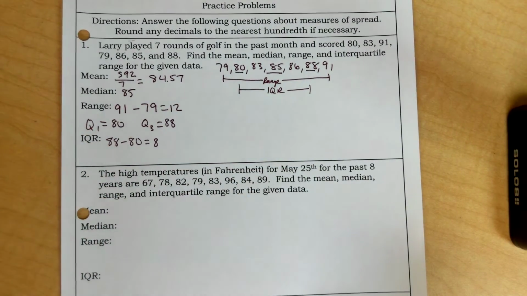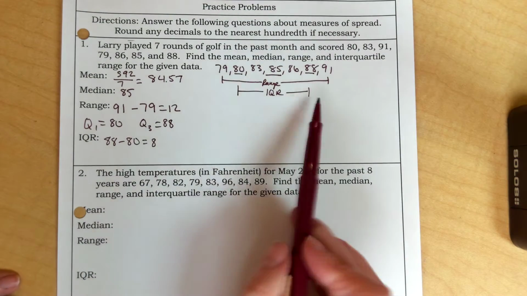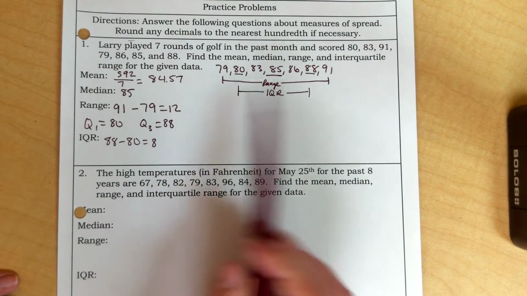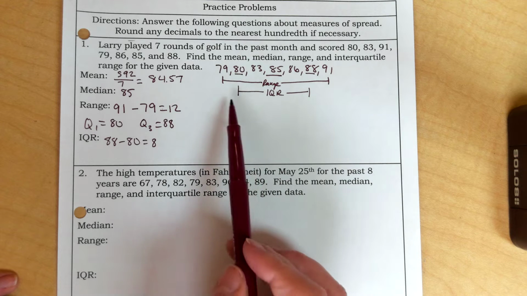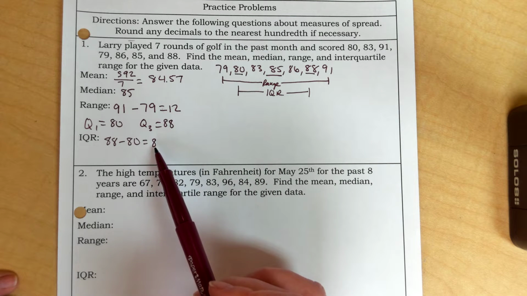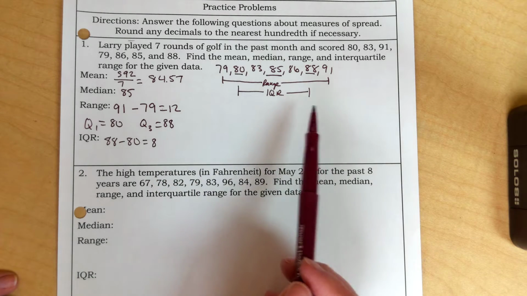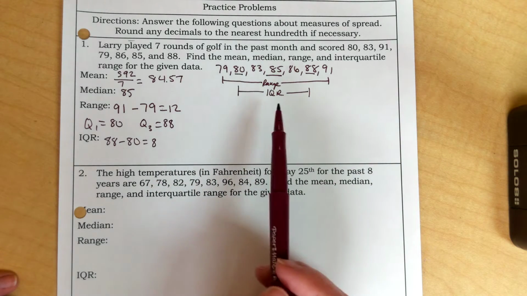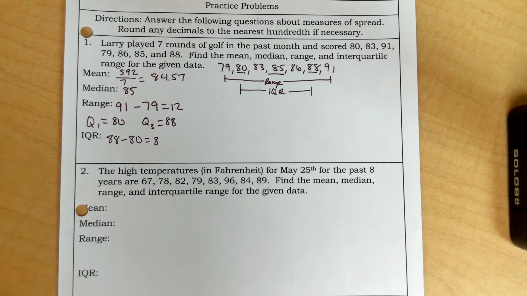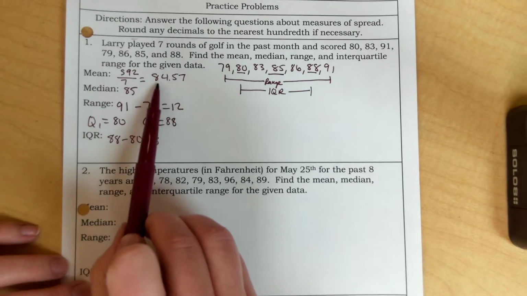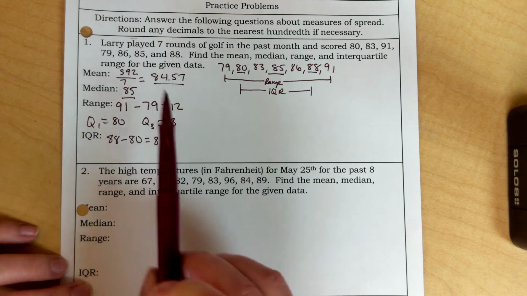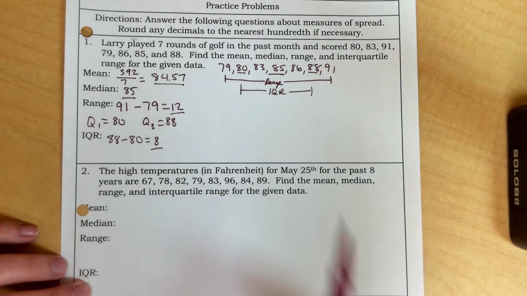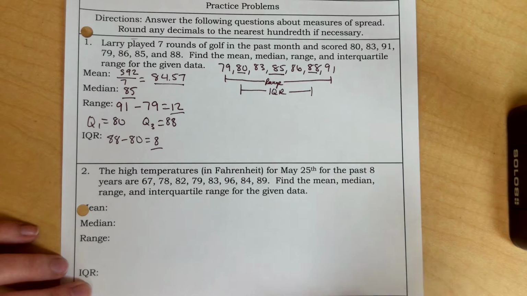Okay, so the data is spread about 12 points out, and just the middle data is spread 8 points out. So there's not as much of a spread to the left and to the right of that middle, as the bulk of the values are there in the middle. So mean on this one, 84.57, median is 85, range is 12, and the interquartile range is 8.